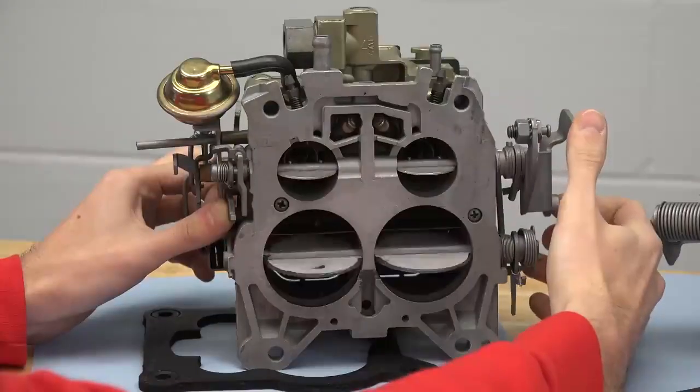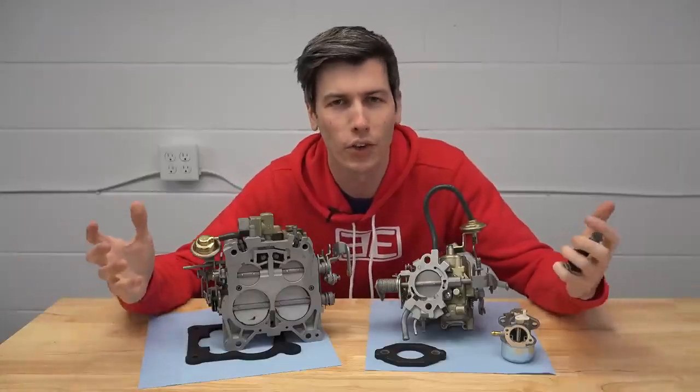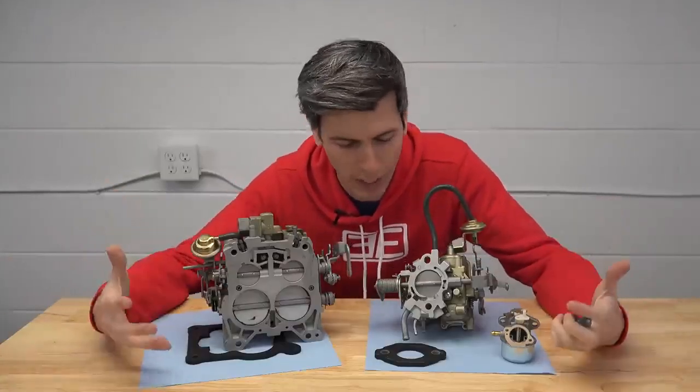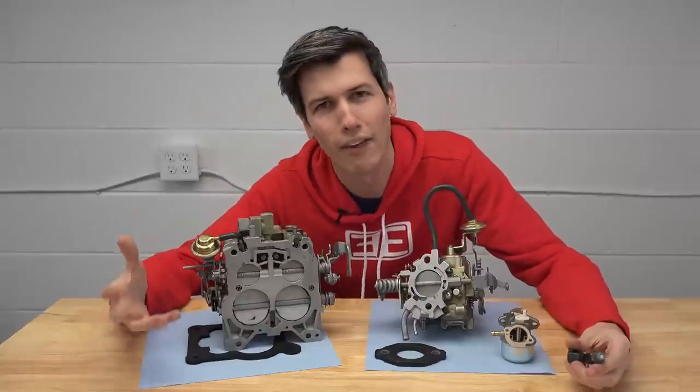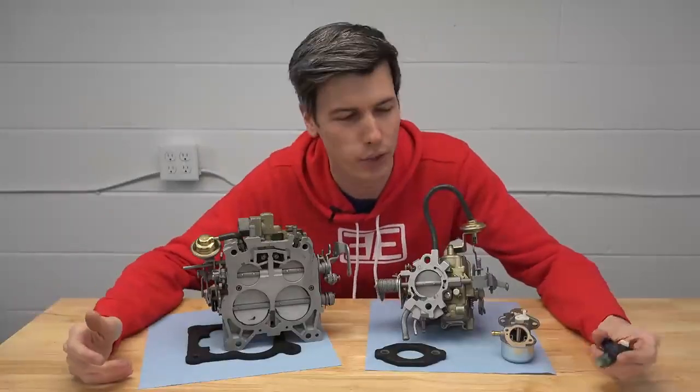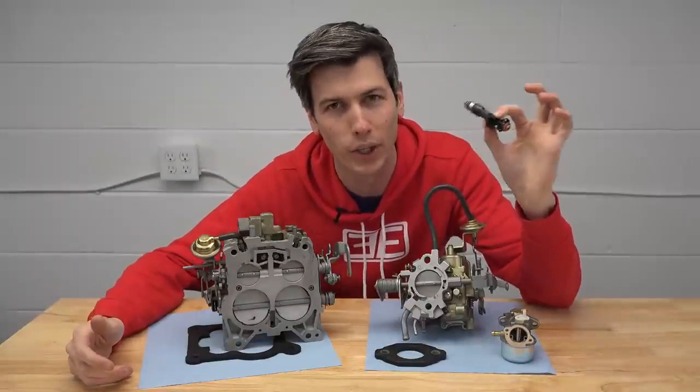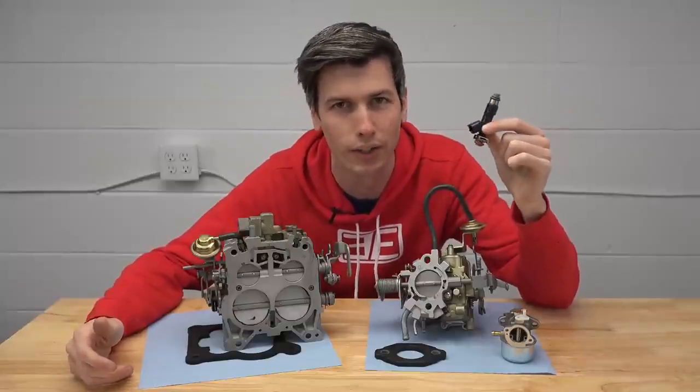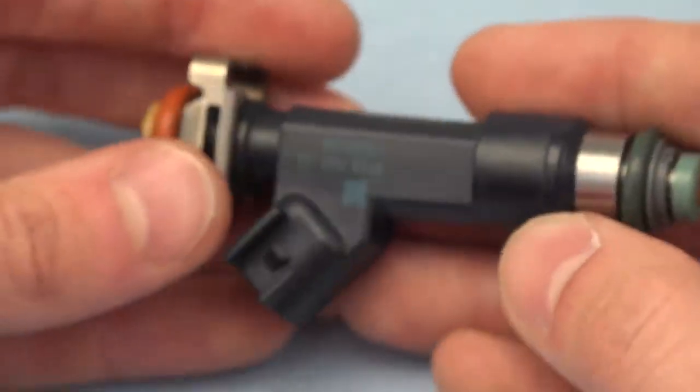So ultimately, carburetors are simple, they're cost-effective, they're mechanical systems, but they don't have that much flexibility with air-fuel ratios, which is what sent everyone switching over to electronic fuel injection. So now let's talk about port fuel injection.